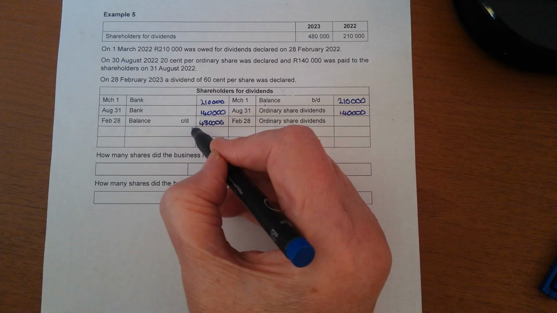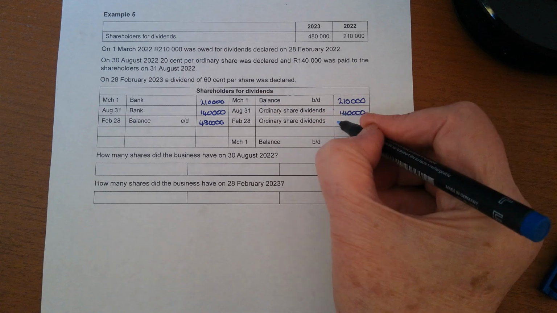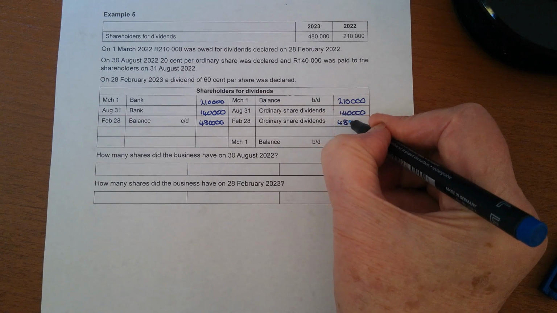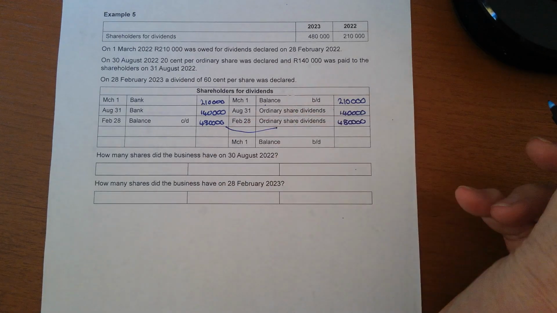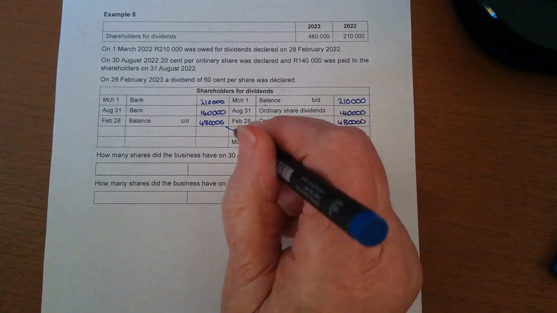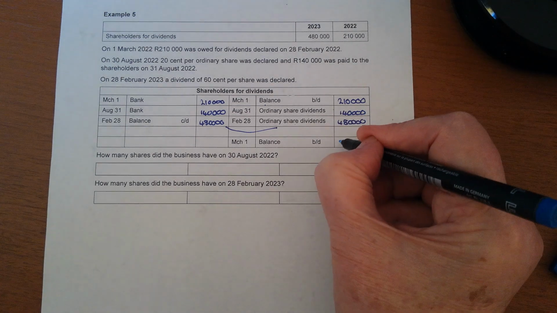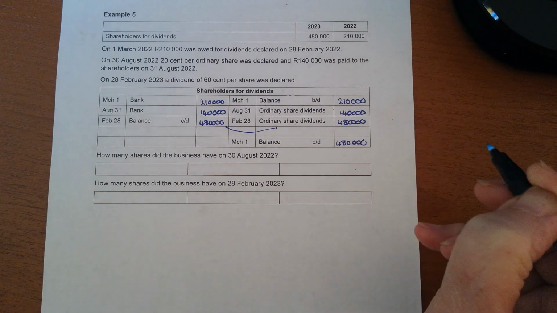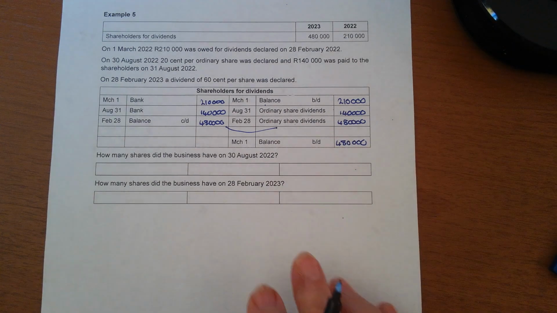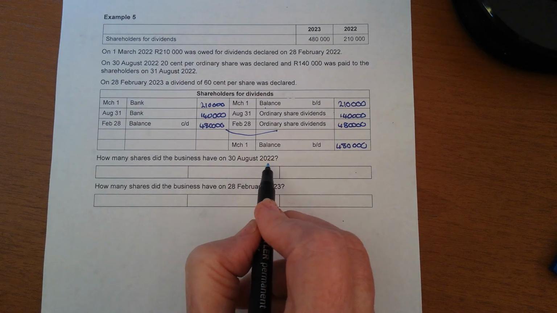So if they tell me there's a balance of 480, it indicates to me that is my ordinary share dividends, because these two will be the same. And then I will show the balance that will be carried over to the next year will be 480,000.